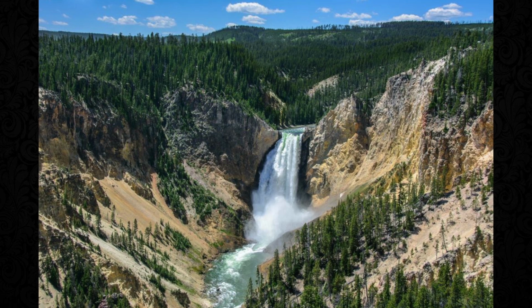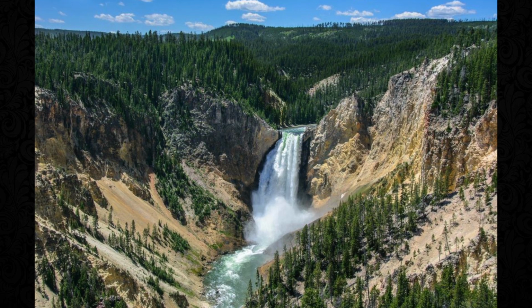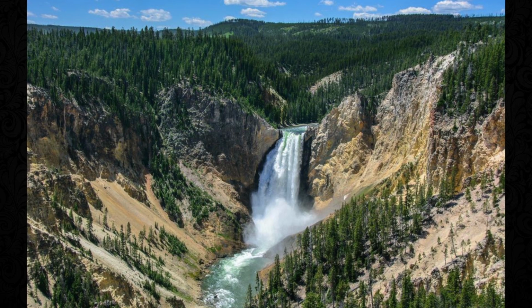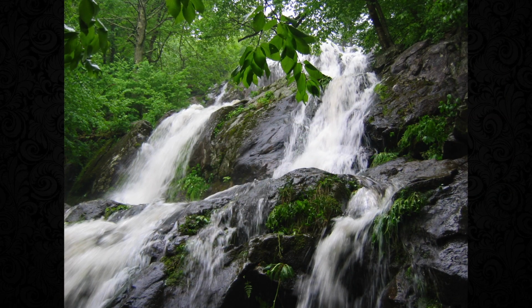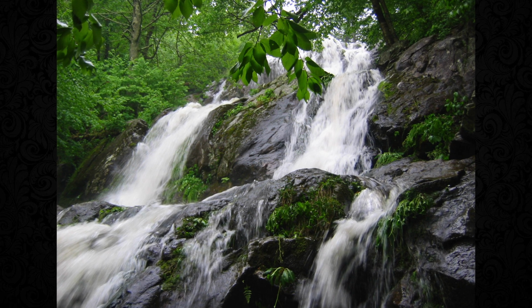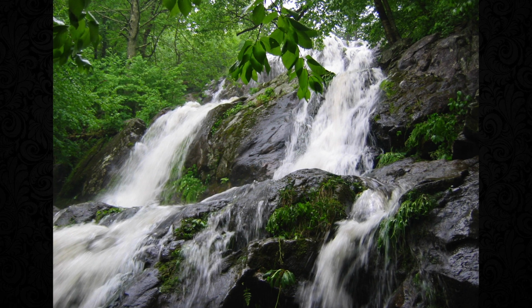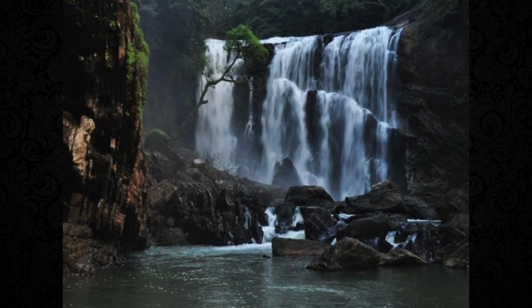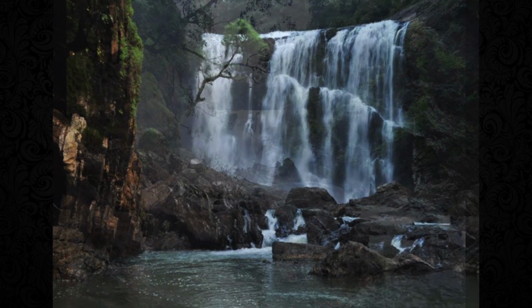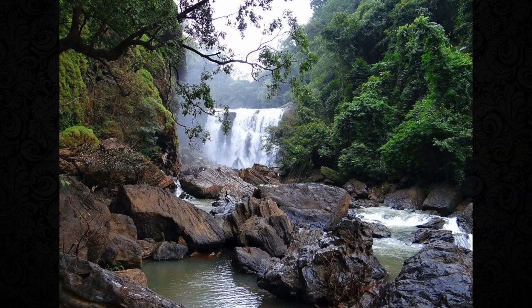Great Fall on the Yellowstone River in the Yellowstone Park of USA is a typical example of a vertical barrier fall. A series of rapids or small waterfalls occurring at shorter distances from each other form cascades. Bhagavati Falls on the Krishna River in Raichur district of Karnataka is an example of cascade or step falls.